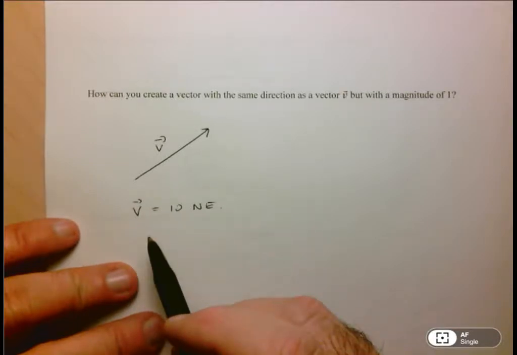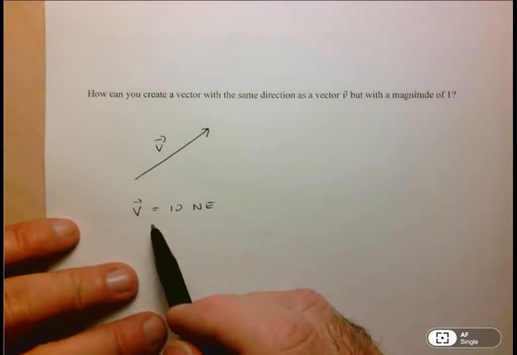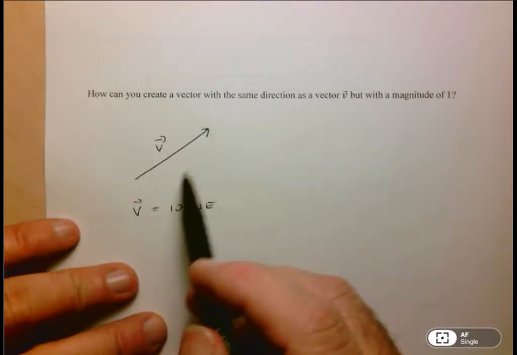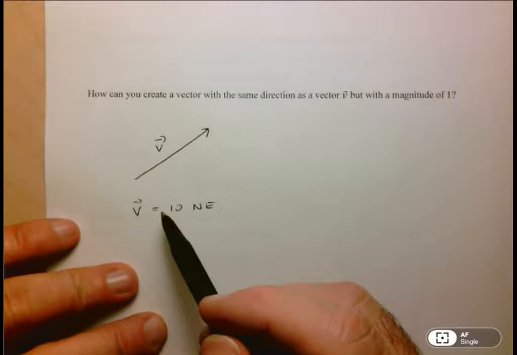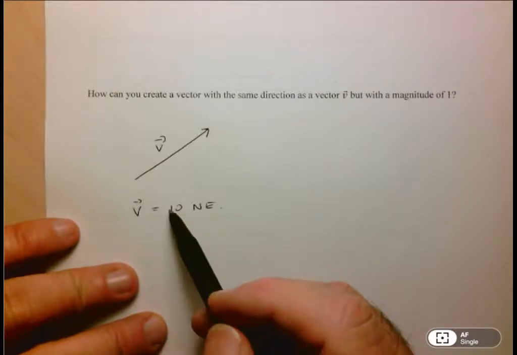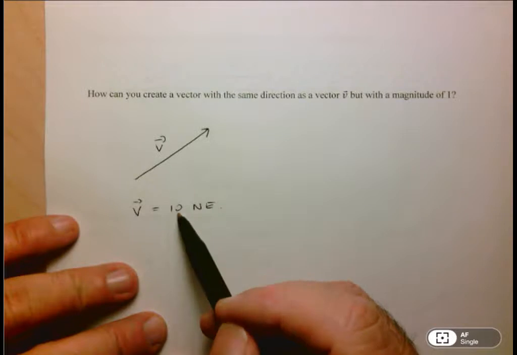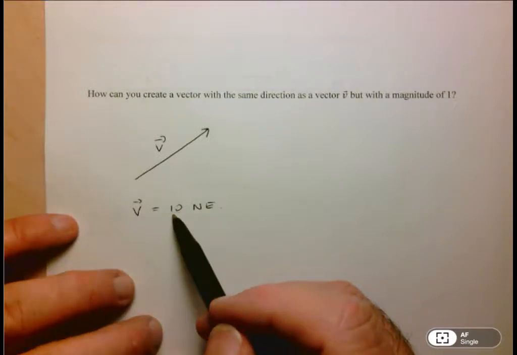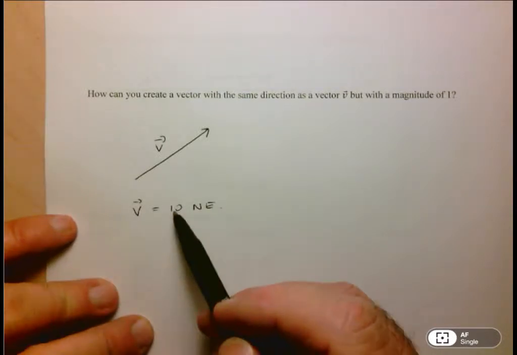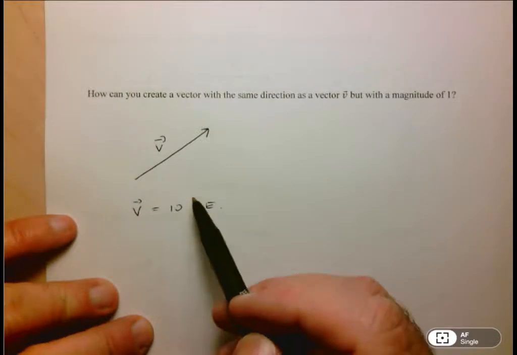But what if I need the vector to have a magnitude of 27.469? Okay, that's still not too bad, since my magnitude is 10, to figure out, well, how much do I have to multiply 10 by to get to 27.269?